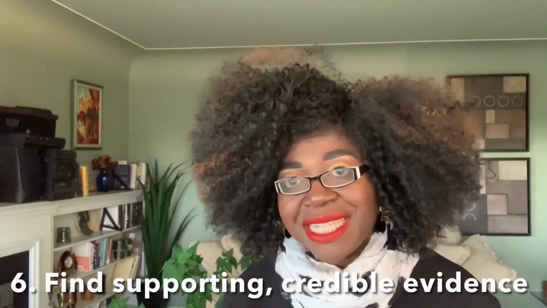Now, once you have your 3 main points, it's time to come up with supporting material for those 3 main points. Because you're a college student, you're a university student, whoever you are, if you are going to represent anyone, even yourself, you have to have credible information. So in order to support your 3 body points, number 6 now means you have to now find supporting evidence for your 3 body points.